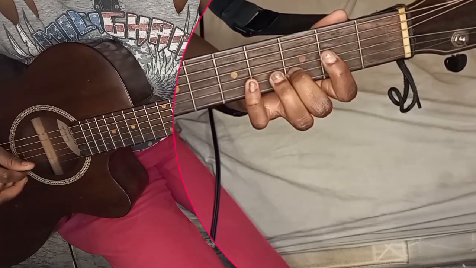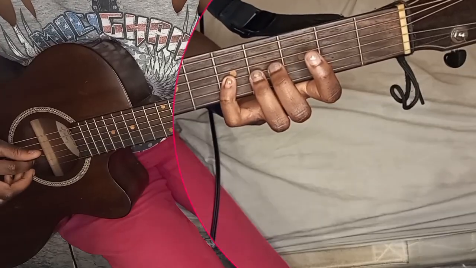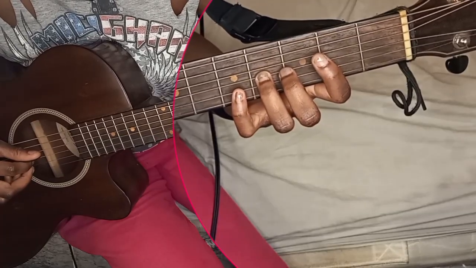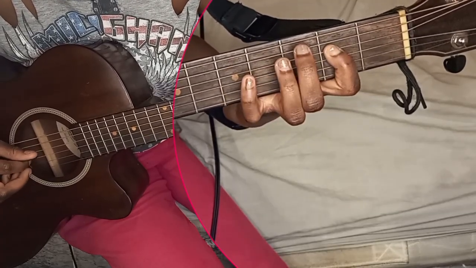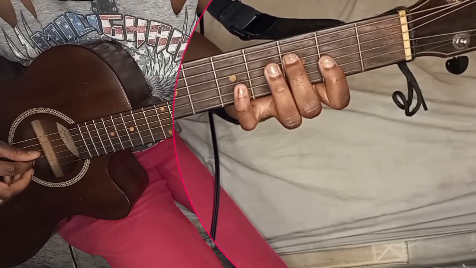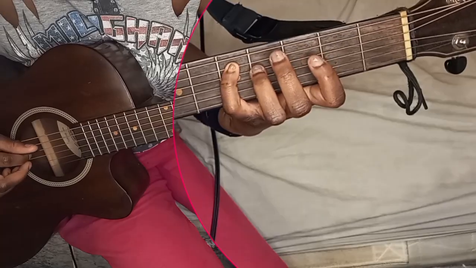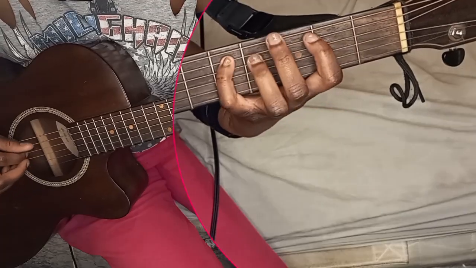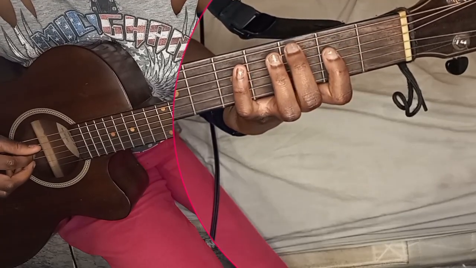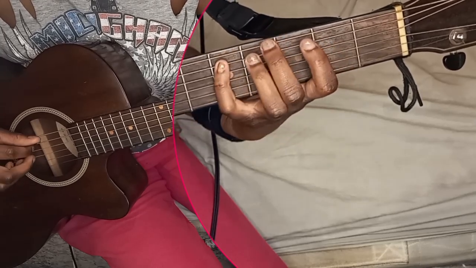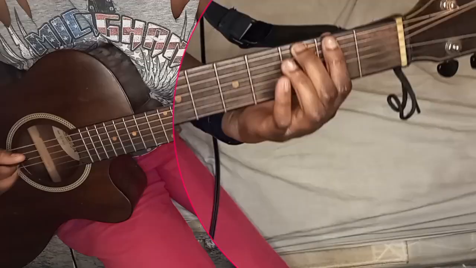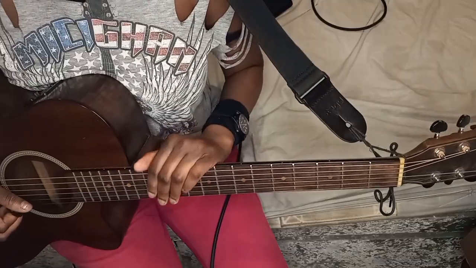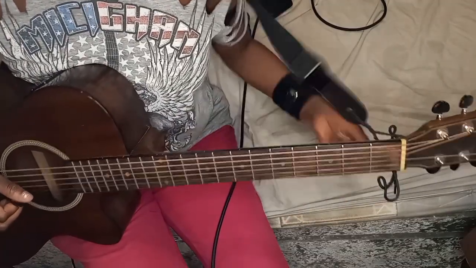Now backwards. Whew. Playing it backwards is quite tricky, to be honest, because you're playing it backwards and you're thinking it backwards as well.